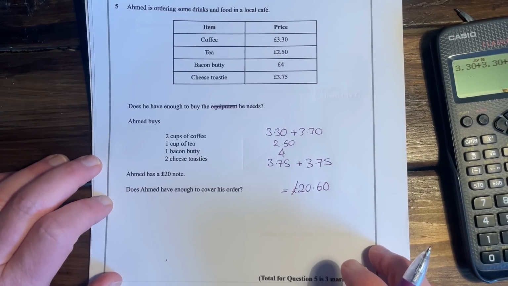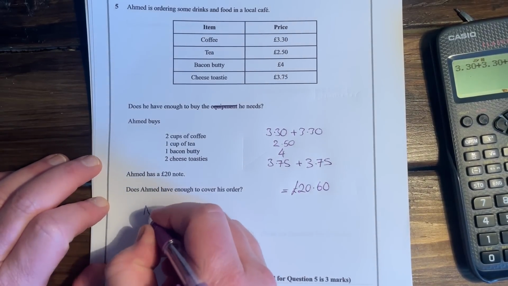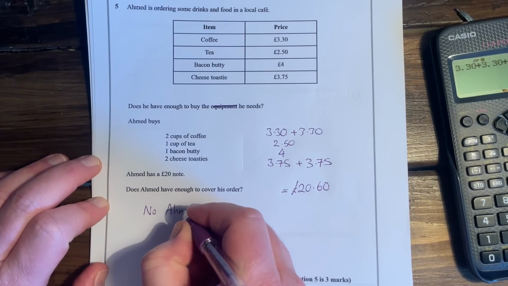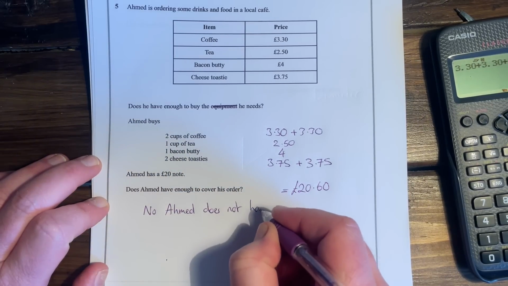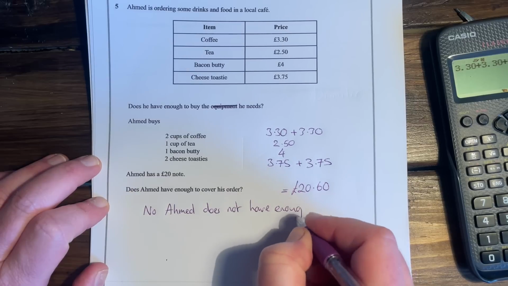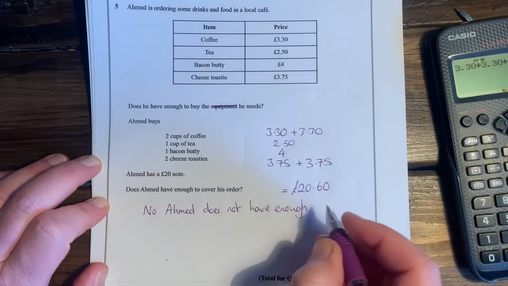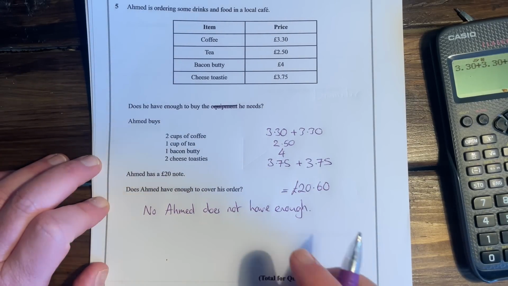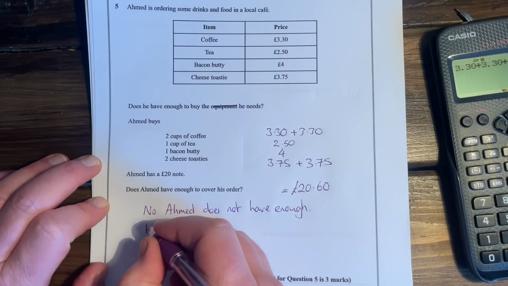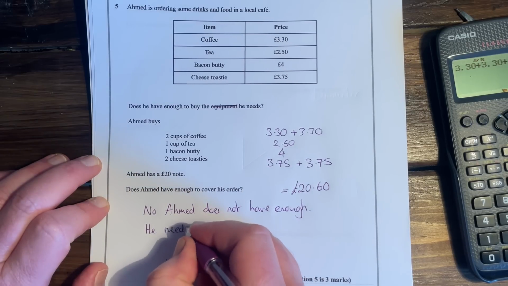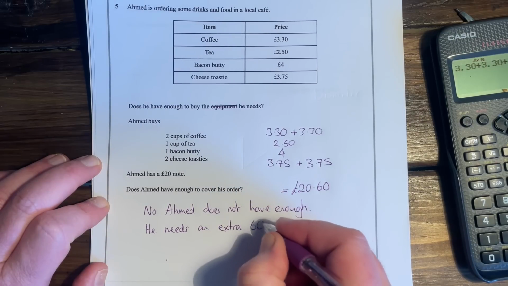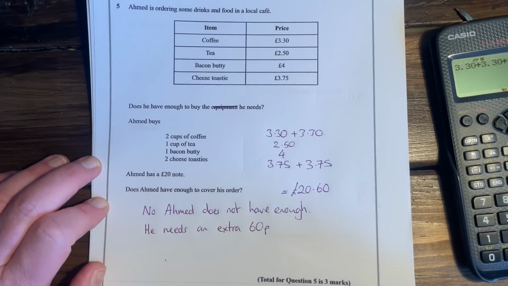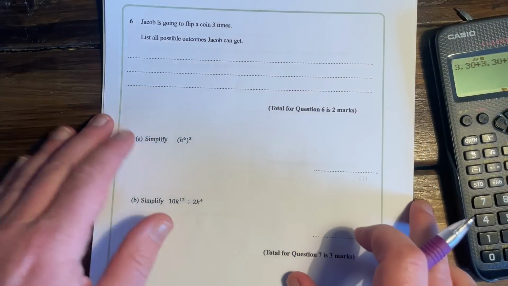Does Ahmed have enough to cover his order? I usually finish these types of questions off with a bit of a sentence, so I would say no, Ahmed does not have enough. I might say something like he's 60p short, or he needs 60p more. Okay, question number 6.